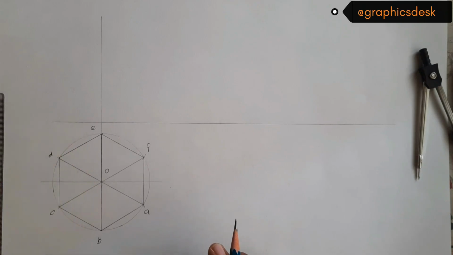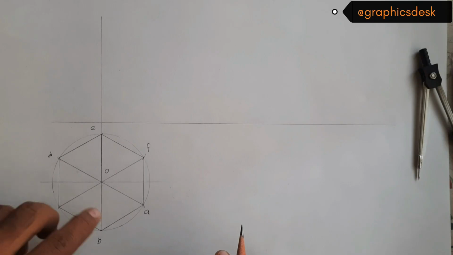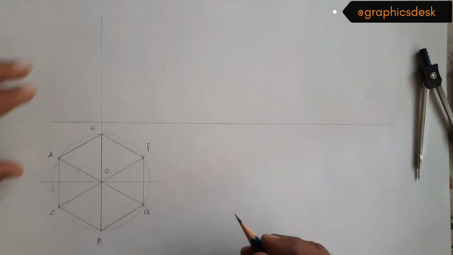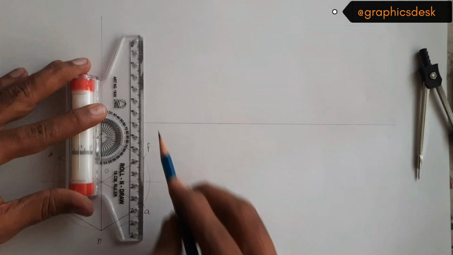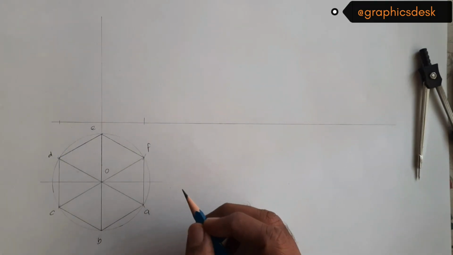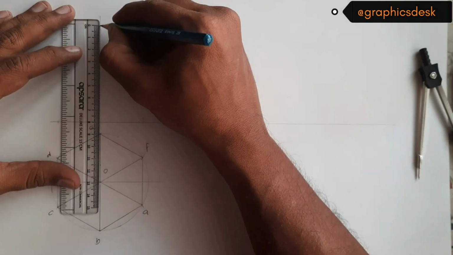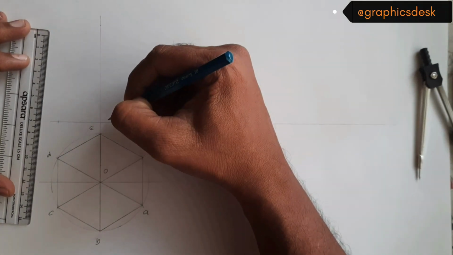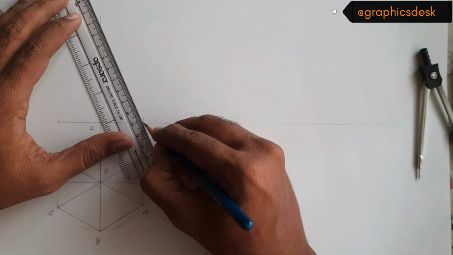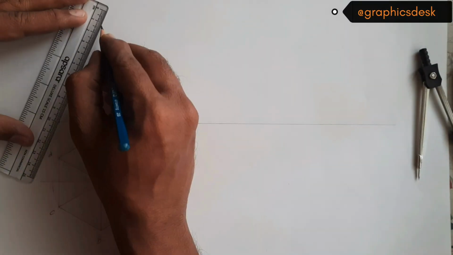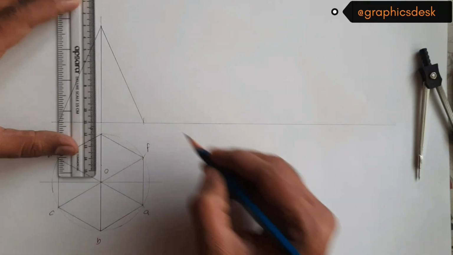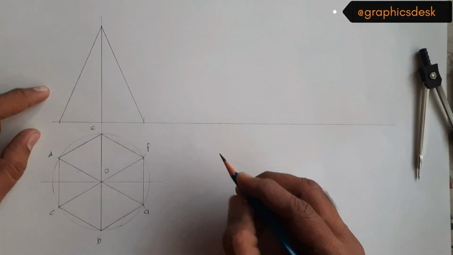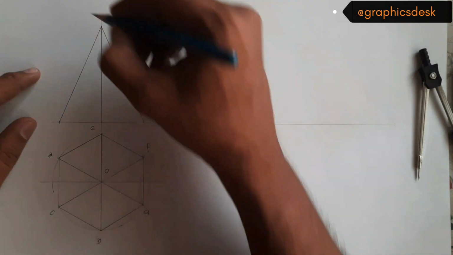Now we'll draw the front view. So we'll take the projections from this on the VP and we'll draw the front view. Axis height is given as 80, so we have measured 80 here. So this is our front view of the hexagonal pyramid. Now let's name the same points over here.